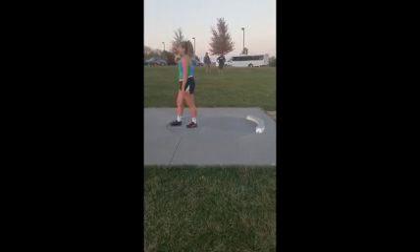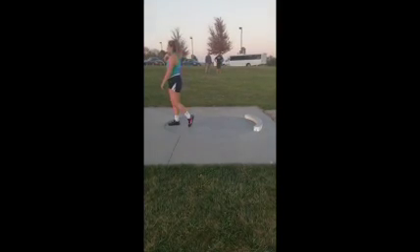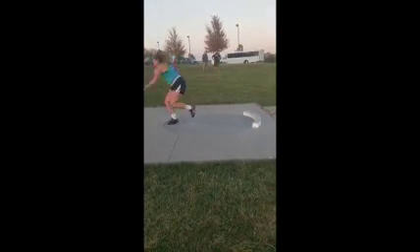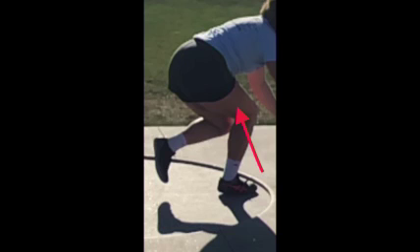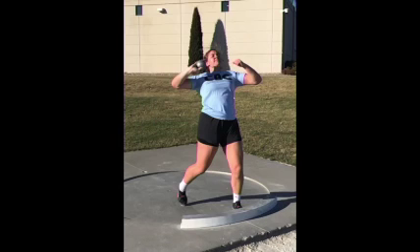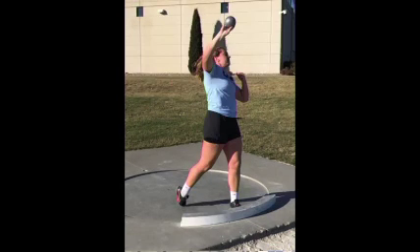In order to showcase this biomechanical concept, we have broken down the shot put into 4 different phases: the gather phase, the glide phase, the delivery phase, and the release phase.